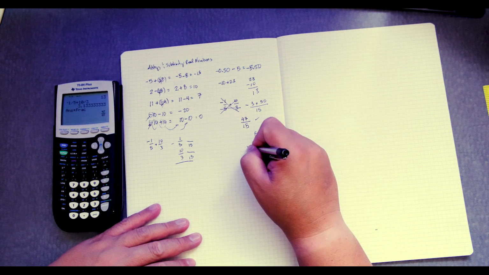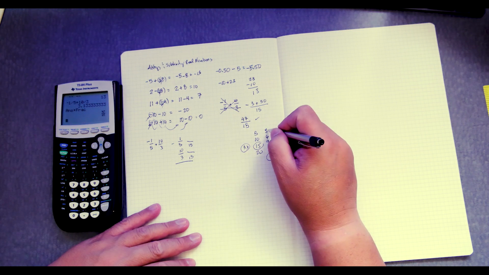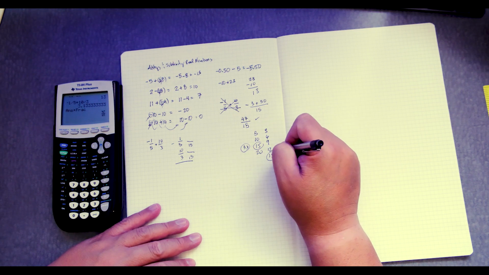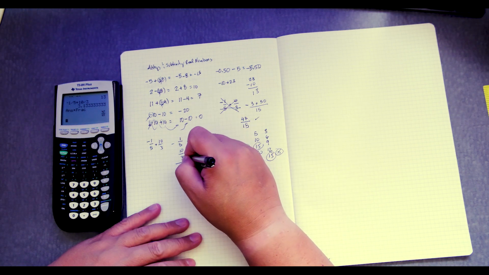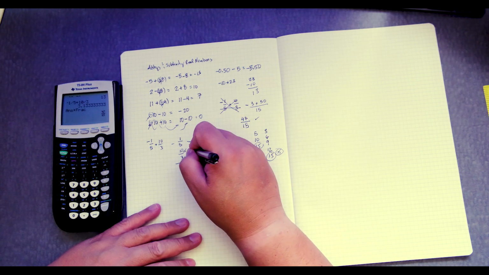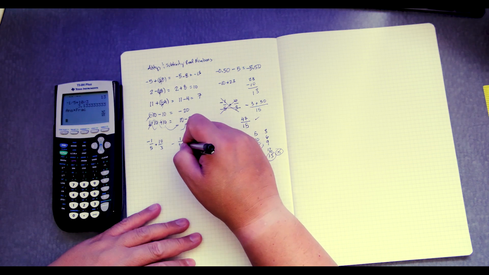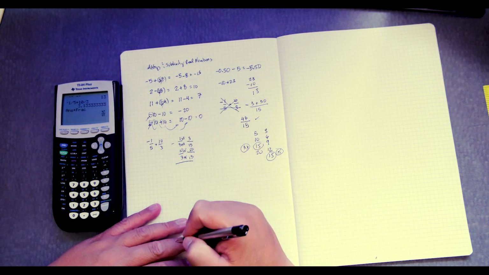1, 2, 3, this is multiplied by 3. And 1, 2, 3, 4, 5, this is multiplied by 5. So 3 times 5 is 15, multiplied by 5 is 50. Here, multiplied by 3 is 15, multiplied by 3 is 3.